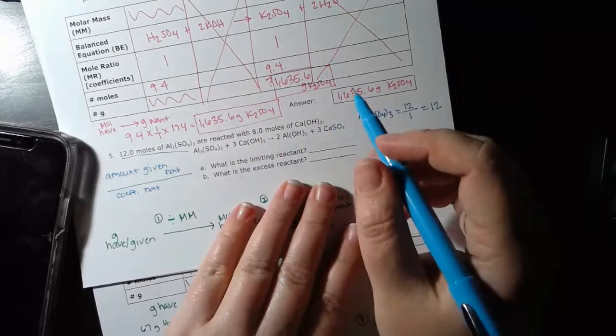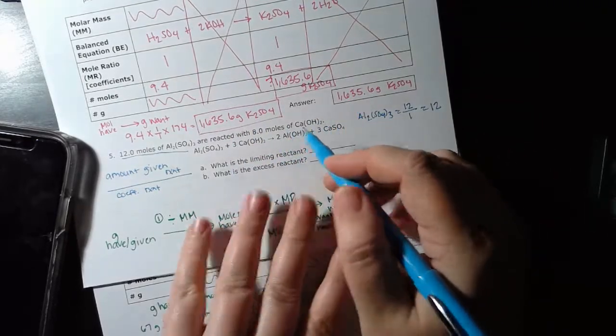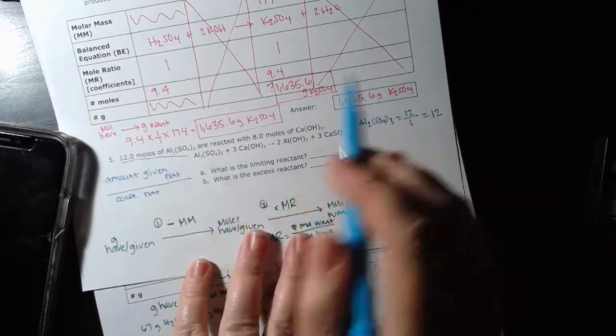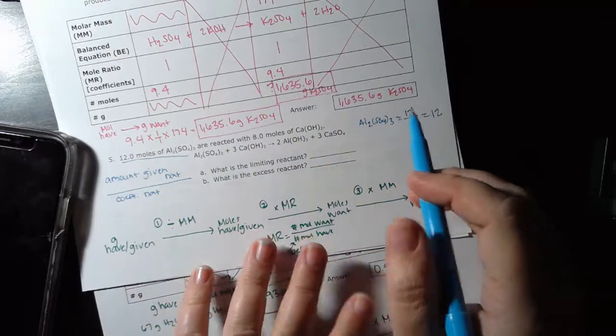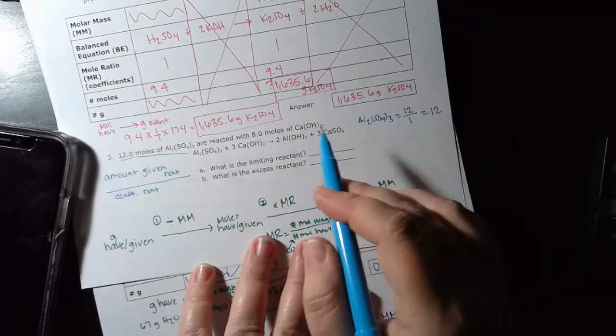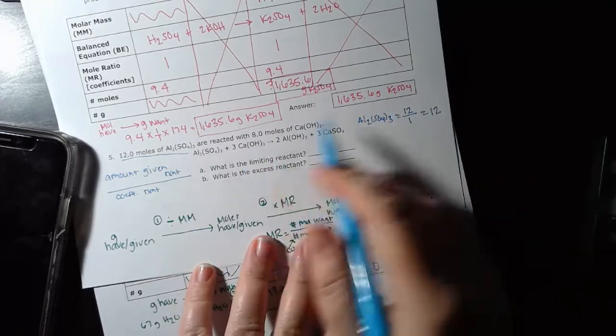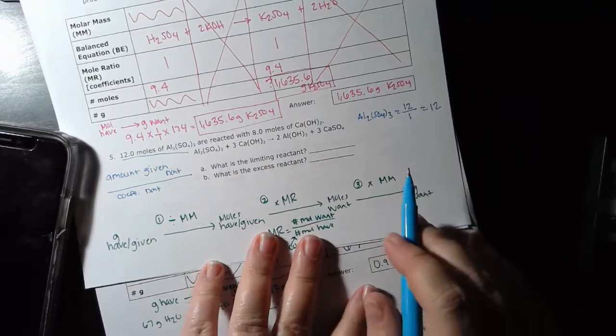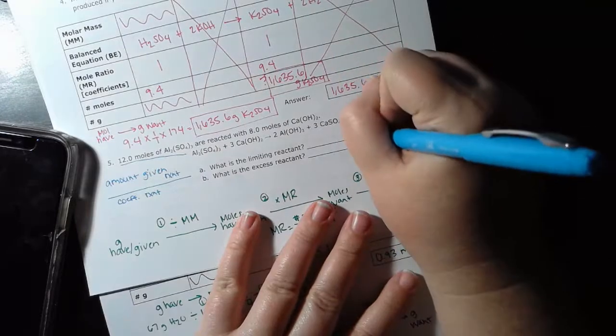So let's imagine that instead of making compounds, we're making a cake. Every time I go through the reaction one time, I'm making one cake. Well, I can go through it 12 times, so I can make 12 cakes. Okay. Now let's look at calcium hydroxide.